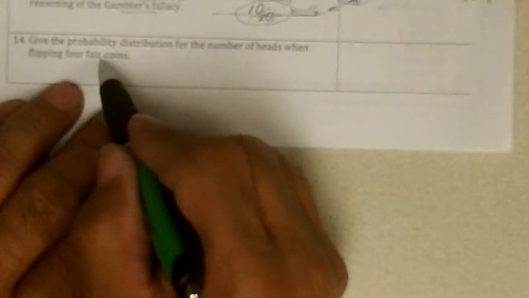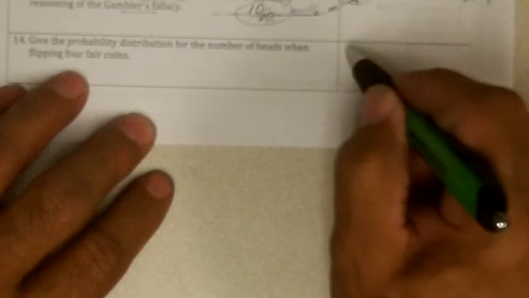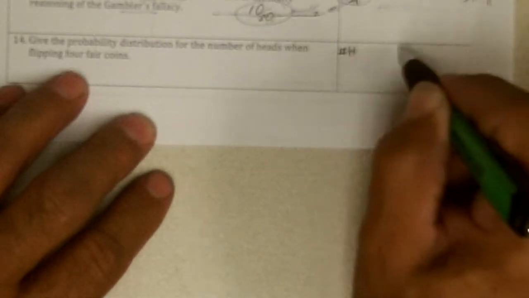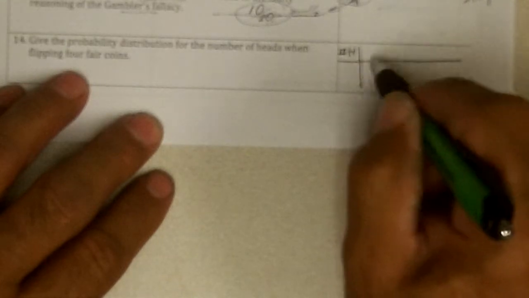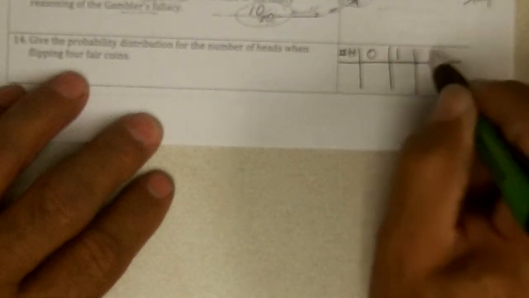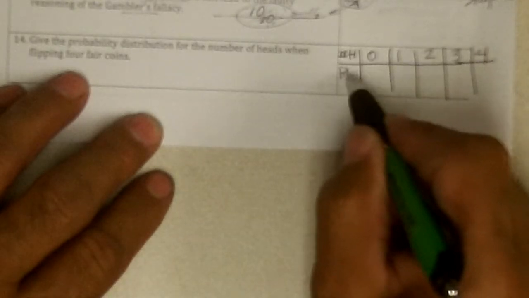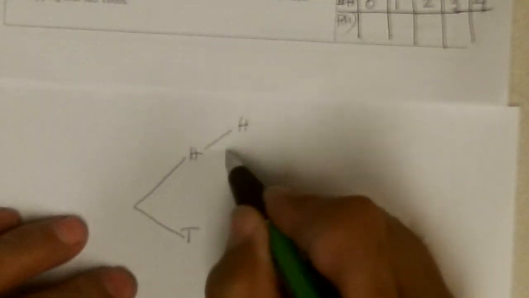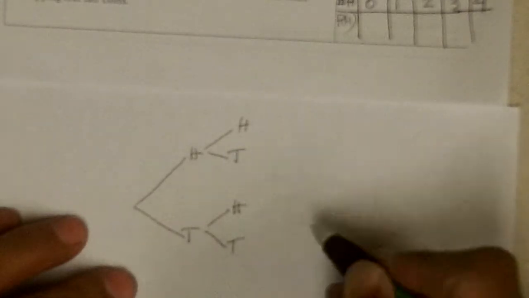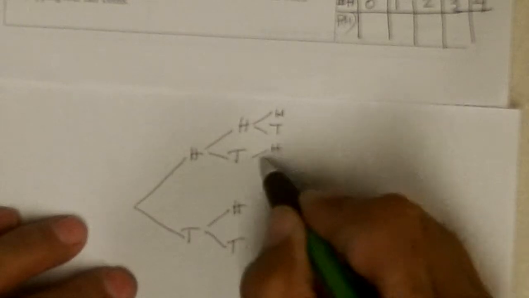And 14. Give the probability distribution for the number of heads when flipping 4 fair coins. So we're doing the number of heads. If I flip the coin 4 times, I could get no heads, 1 head, 2 heads, 3 heads, or 4 heads, and I'm supposed to give the probabilities of each of those possibilities. Now, to do that, I will draw a tree diagram so that we can see it. I could get a head or a tail, then a head or a tail again, and so on.